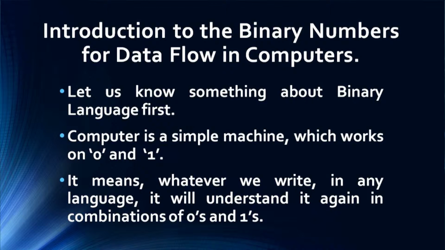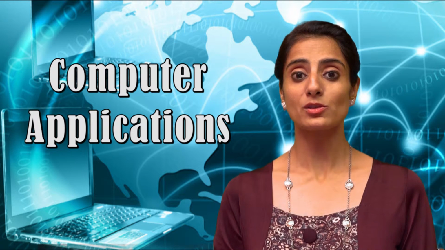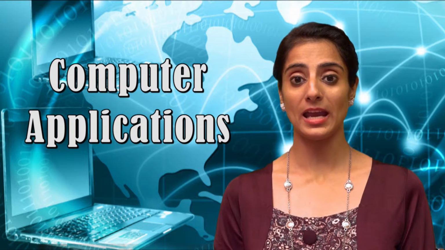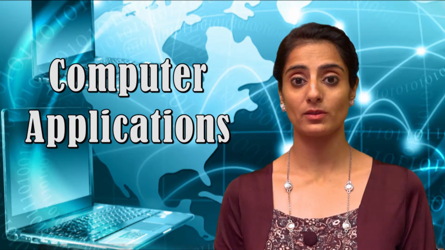A computer is technically a simple machine. It works on 0 and 1. It means whatever we write, in any kind of language, it is going to understand it only in combinations of zeros and ones. Let us also know about bits and their combinations.